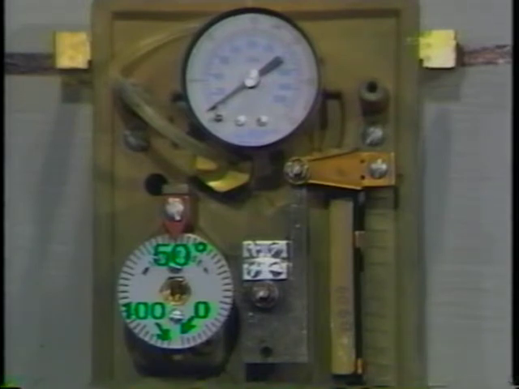How many degrees are represented by each graduation on the dial? I'm spreading 100 degrees of temperature change over 50 blank graduations. So 100 degrees divided by 50 graduations gives me 2 degrees per graduation.